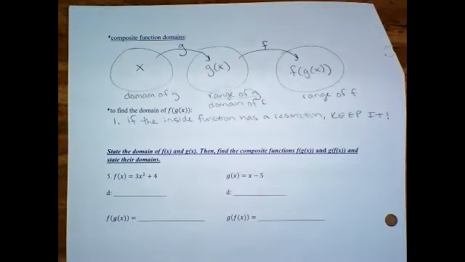So if the inside function has some kind of rule, you're stuck with that. Period. End of story. You are going to be stuck with that. The inside function has some sort of rule, keep it.